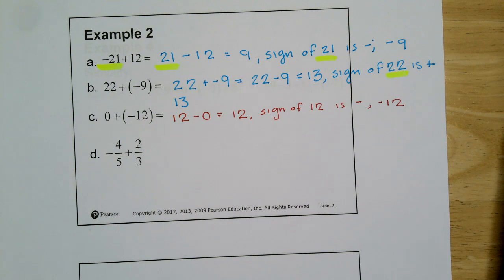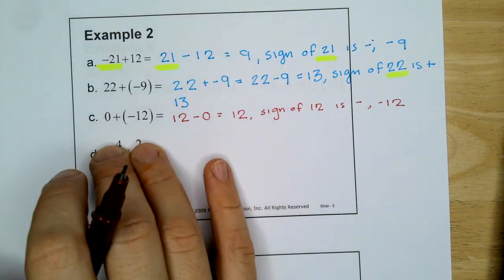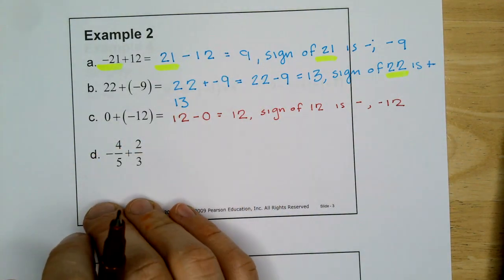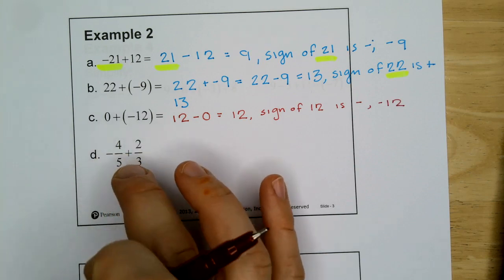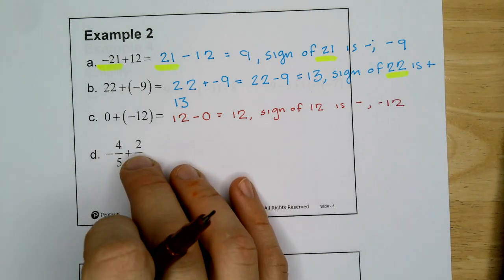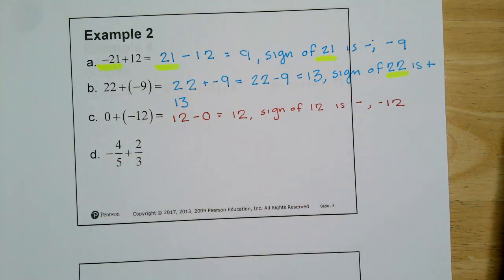Here we have fractions, right? This rule still applies. The two rules we're practicing still apply, but we also need to incorporate rules of fractions into problem D, okay? What are the rules of fractions when you're adding fractions? It is, in order to add or subtract fractions, we need a common denominator.